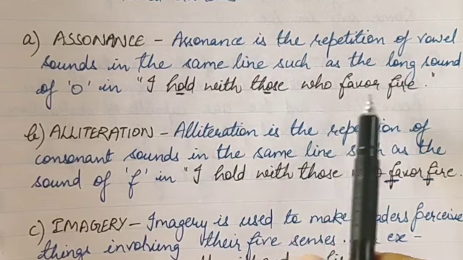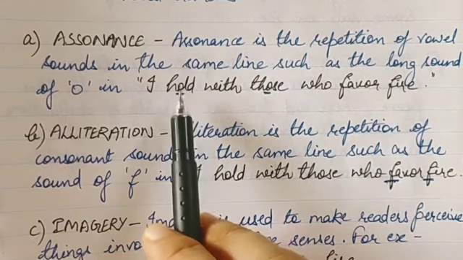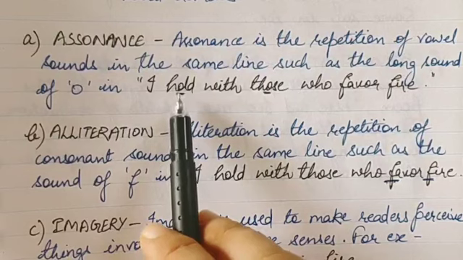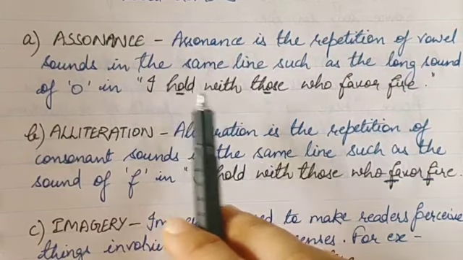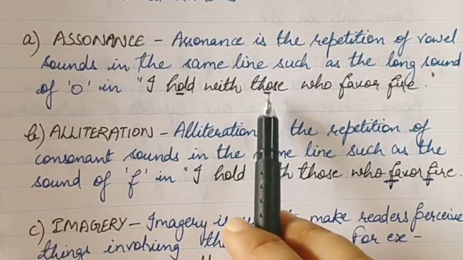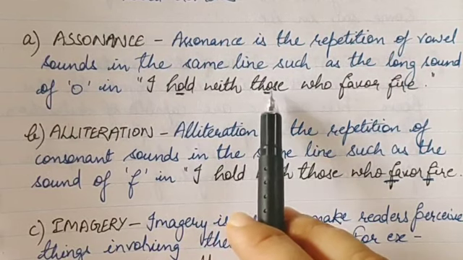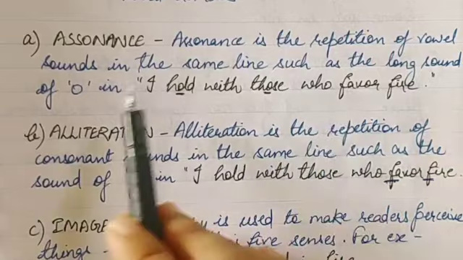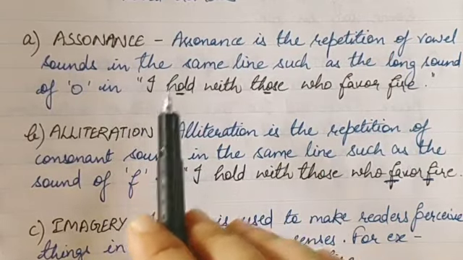Now let's see this with an example: "I hold with those who favor fire." We see that the word "hold" has the vowel o sound, and "those" also has the o sound in it. So this is a perfect example of assonance.